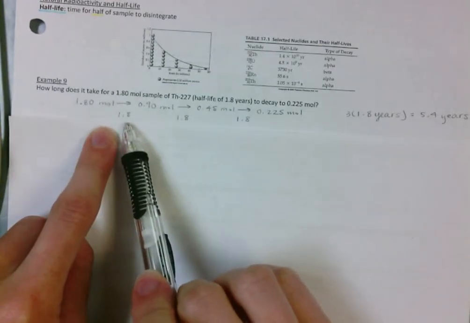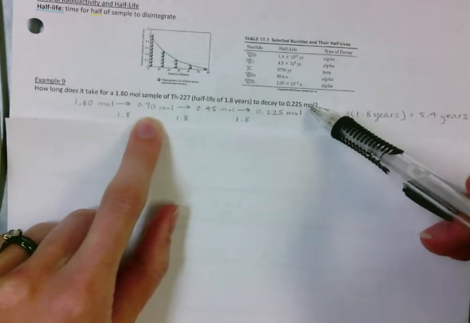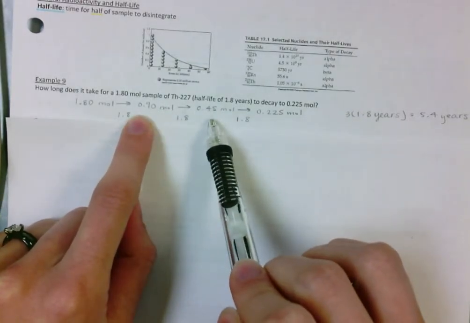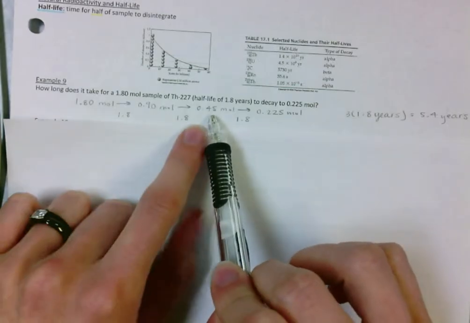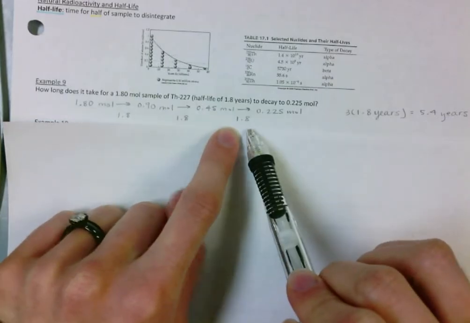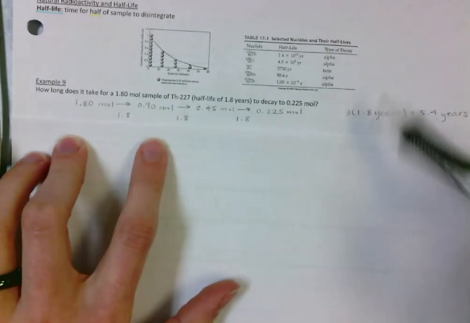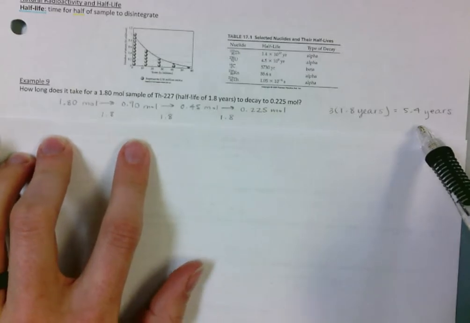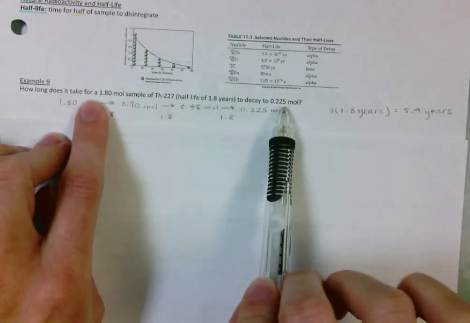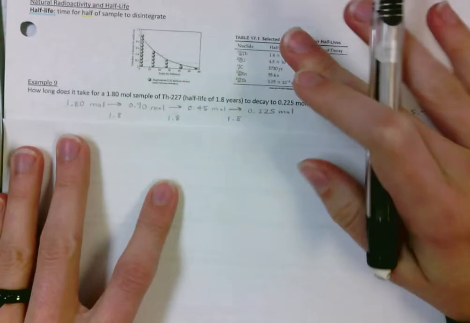That half-life is 1.8 years, so 1.8 years have passed to get to this much. We're not at 0.225 yet, so we need to keep going. Half of 0.9 is 0.45, so another 1.8 years has passed to get to here. Still not at 0.225, so we need another half-life. Another 1.8 years to get to 0.225. So 3 half-lives have passed here, 1, 2, 3, in order to get to 0.225. So 3 times 1.8 years is 5.4 years. That's how long it takes for this sample to decay to that amount. We're just halving each time we go through a half-life, each time we go through a cycle.